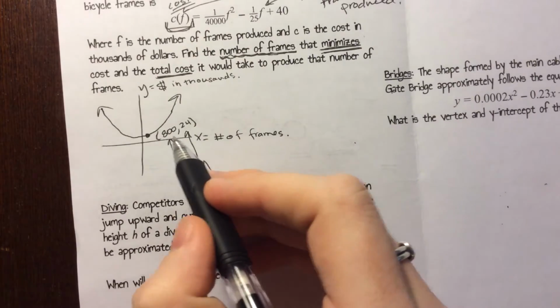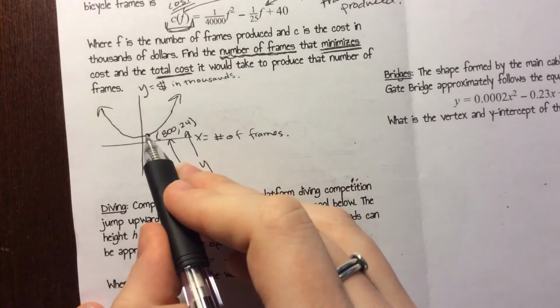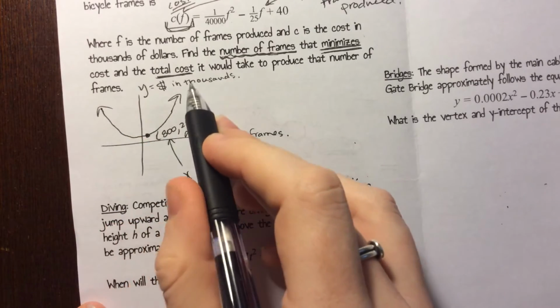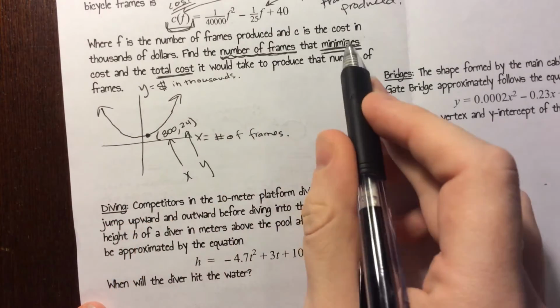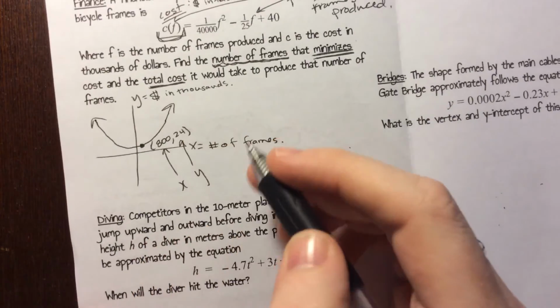So if they make 800 frames, since that's the lowest point of our parabola, that's the minimum cost it's going to take.